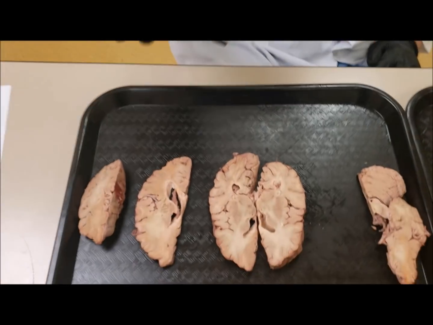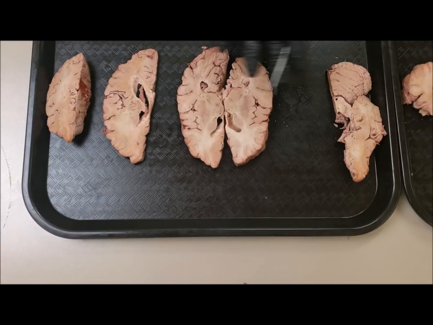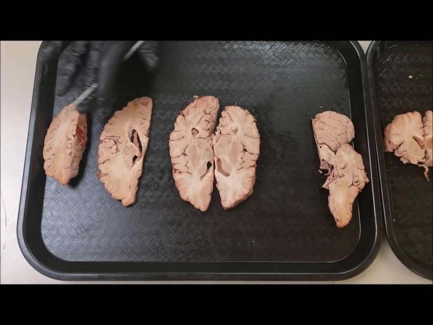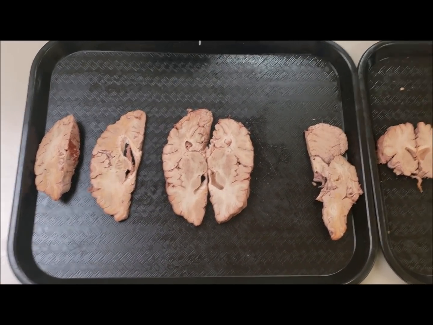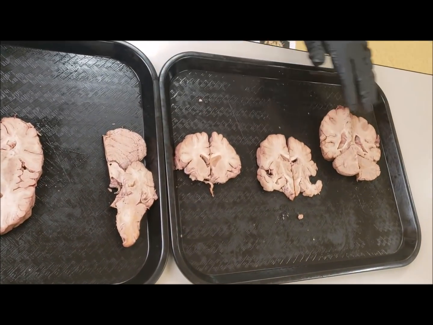Okay, so in this section we're going to talk about cross sections. We're going to talk about both horizontal and coronal cross sections, both of which are fair game for your test. A couple tips on how to orient yourself, and then some key landmarks in here. I'm going to first run through all of the horizontal cross sections, also known as axial cross sections, and then we'll go over all the coronal cross sections.